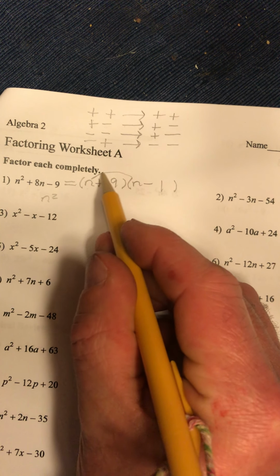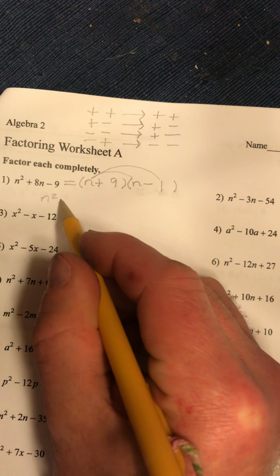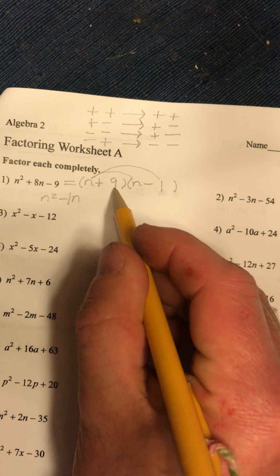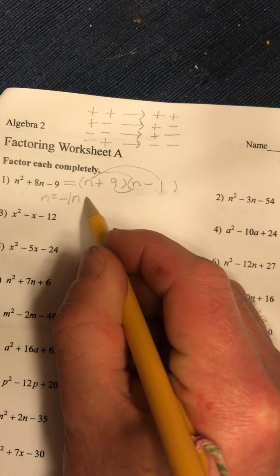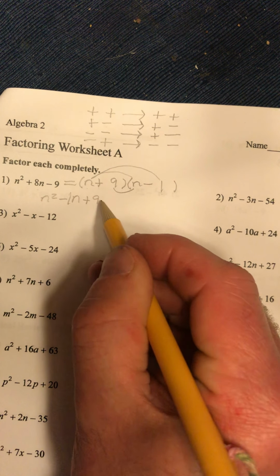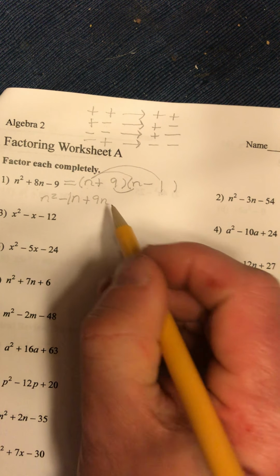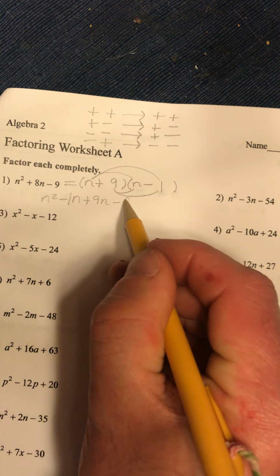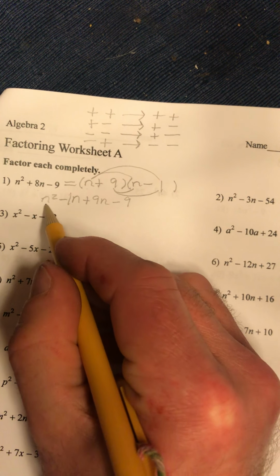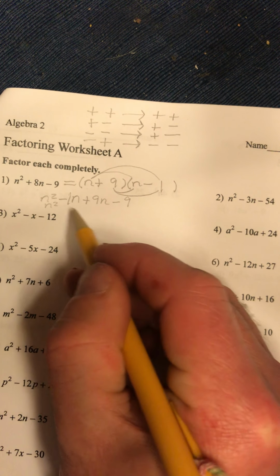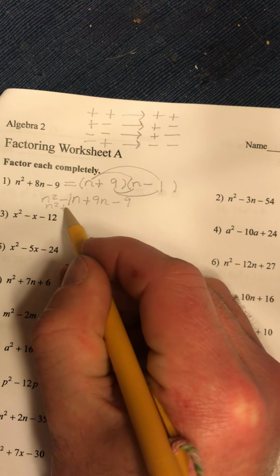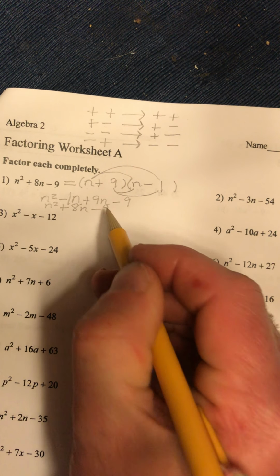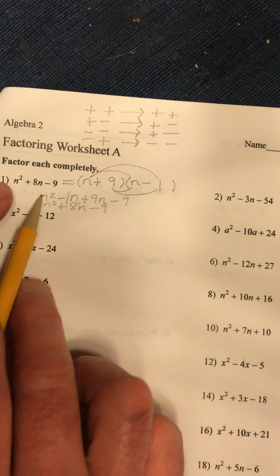N times negative 1 would be negative 1n. 9 times n would be positive 9n. And then 9 times negative 1 would be negative 9. So that gives me n squared plus 8n minus 9. So it takes us back to where we started.